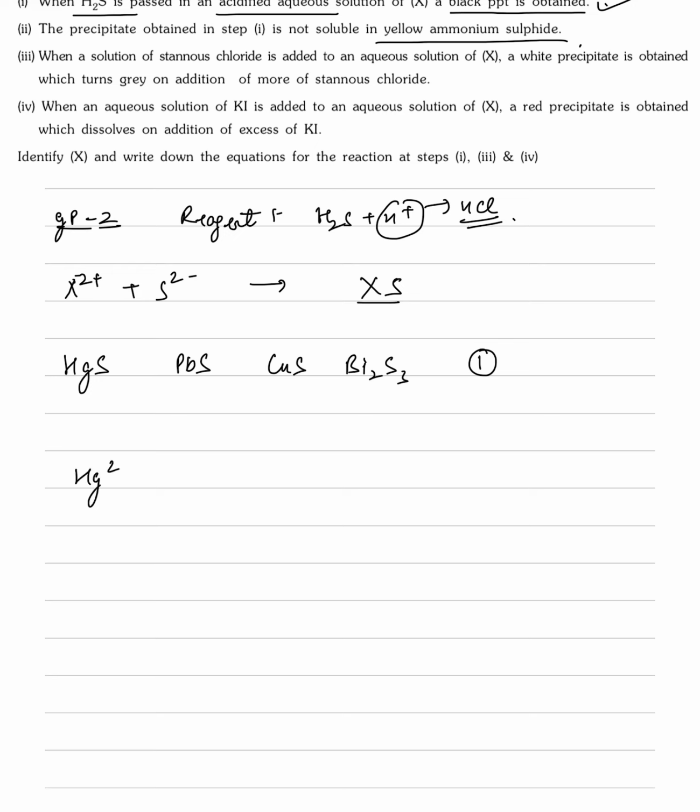Those who are insoluble are Hg2+, Pb2+, Cu2+, Cd2+, and Bi3+. These are insoluble in yellow ammonium sulfide.